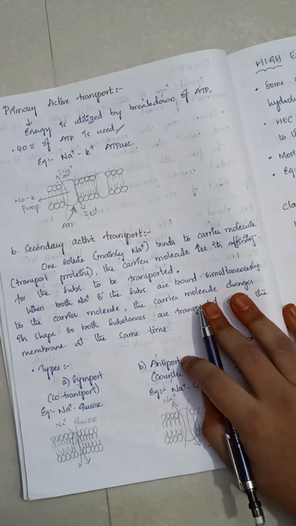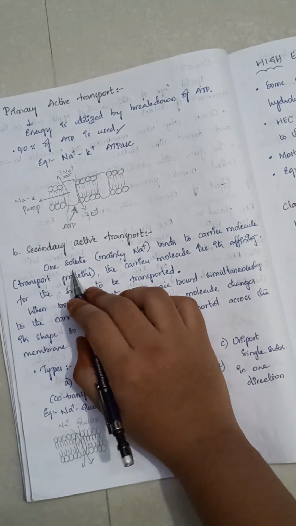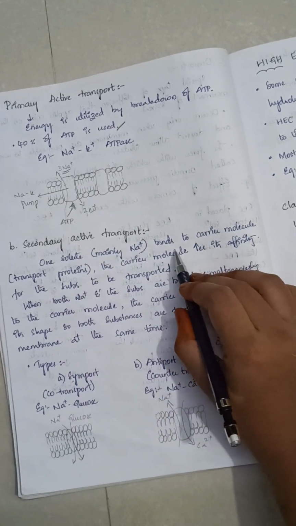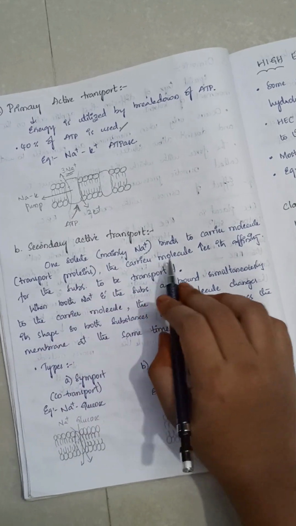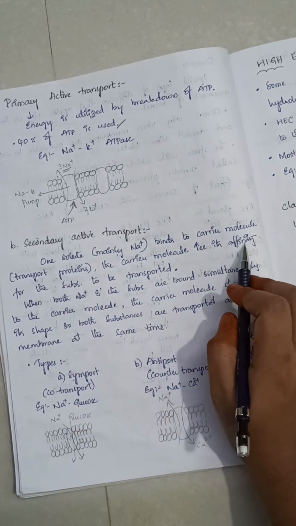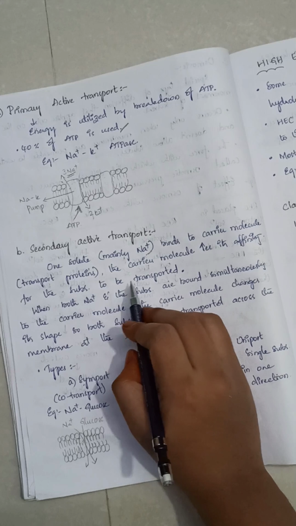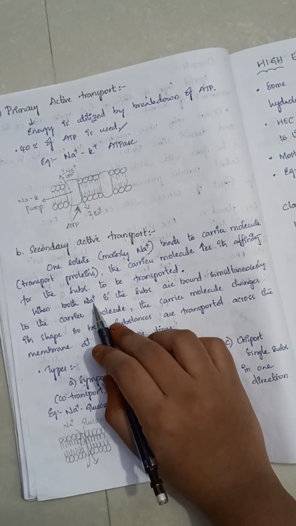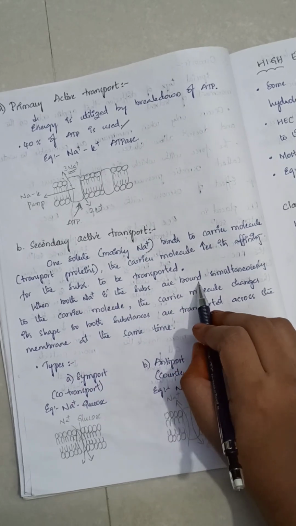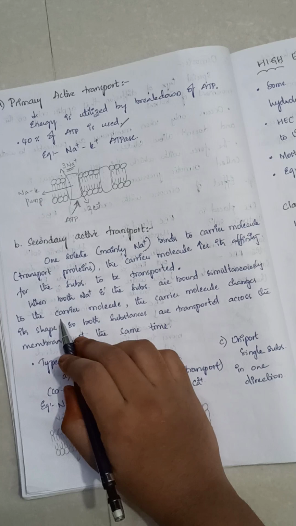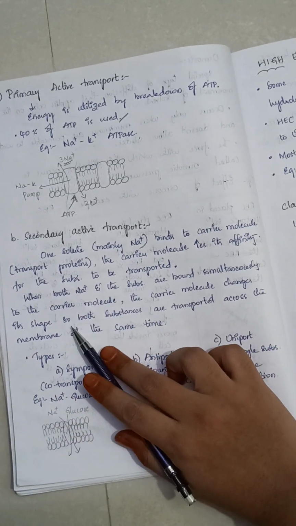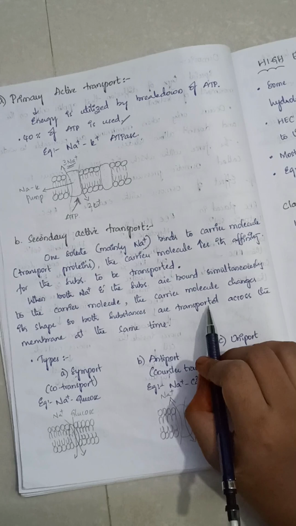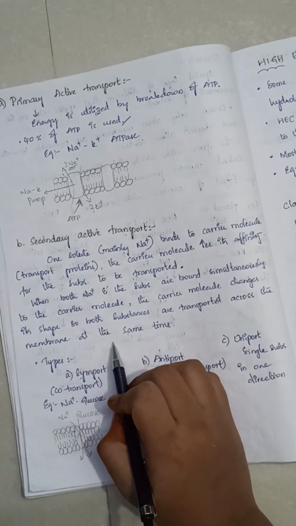Here one solute, mainly sodium, binds to the carrier molecule, the transport proteins that carry molecules, and increases its affinity for the substance to be transported. When both the sodium and the substance are bound simultaneously to the carrier, the molecule changes its shape, so both the substances are transported across the membrane at the same time.